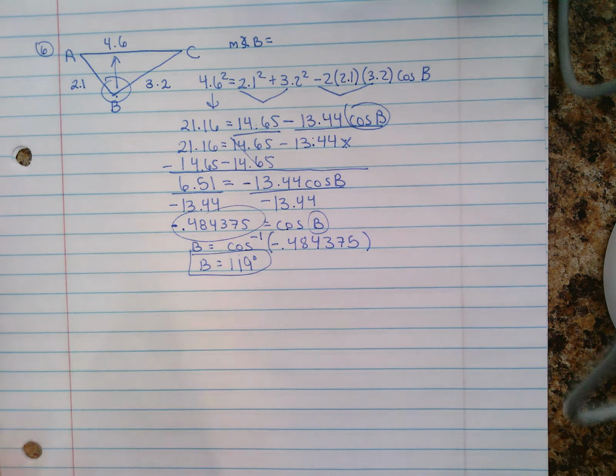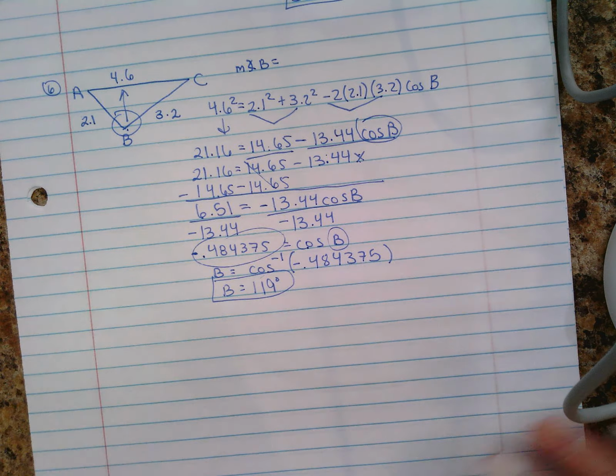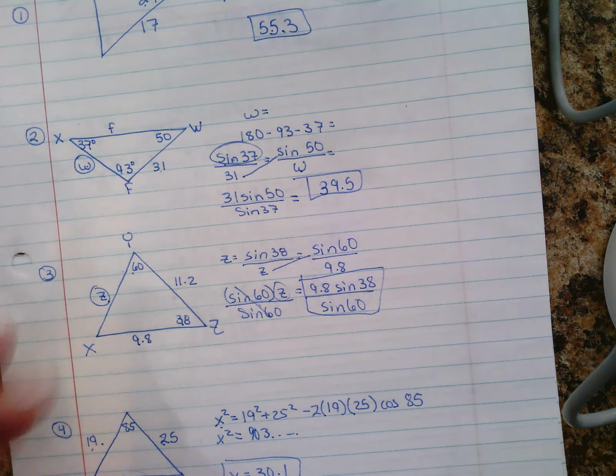Okay. So that's how you should have done the answers to the questions on the quiz. If you don't know these formulas, you need to study them and make sure that you do know them.